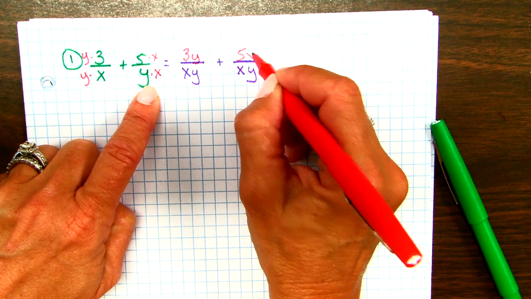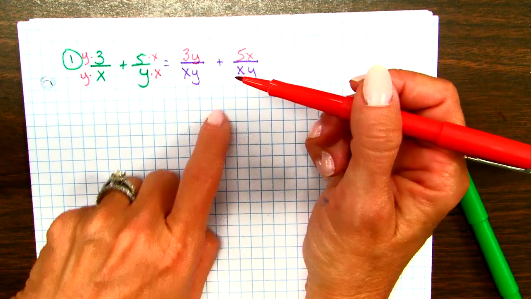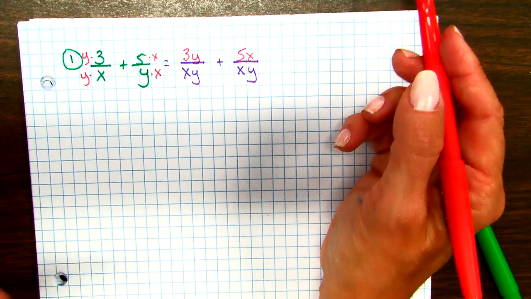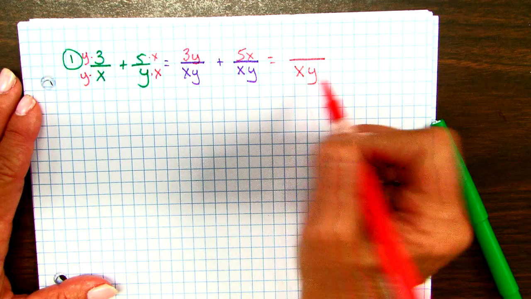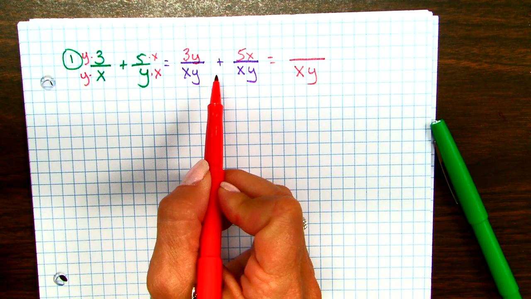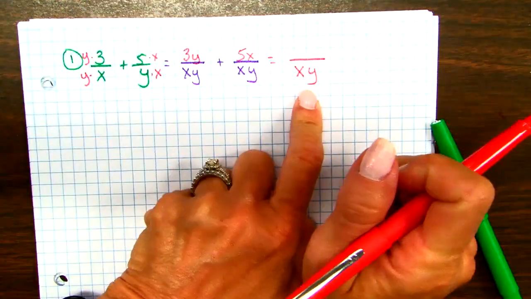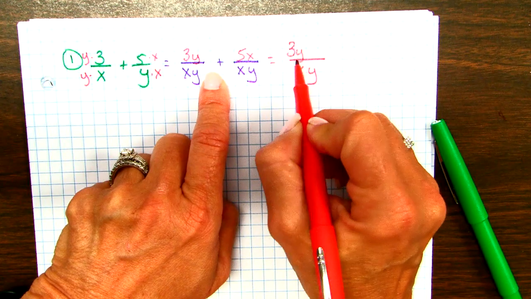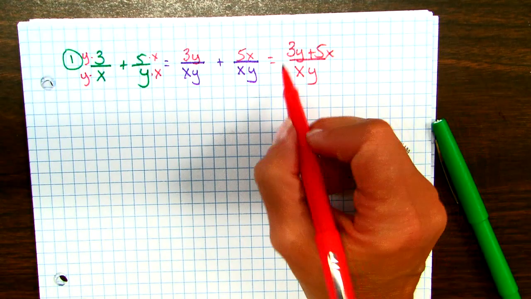Look right here, guys. One thing I've seen students do is they'll simplify it right here. They'll cancel the y's and cancel the x's. Well, guess what you'll have? The original problem again. So don't do that. Common denominator is now xy. We're allowed to add the numerators because the denominators are now the same, right? Same denominator. And when I add 3y plus 5x, I get 3y plus 5x. That cannot be simplified.